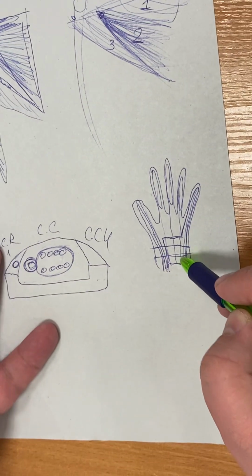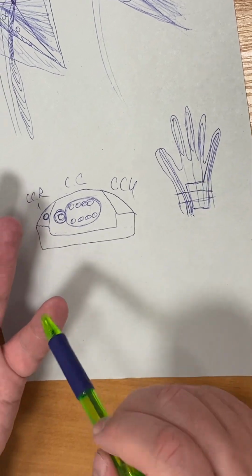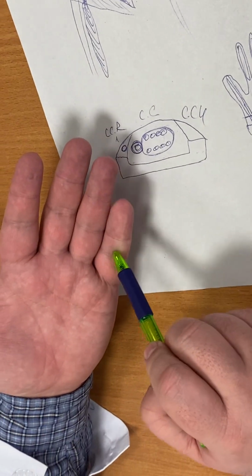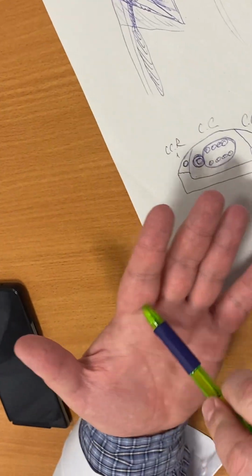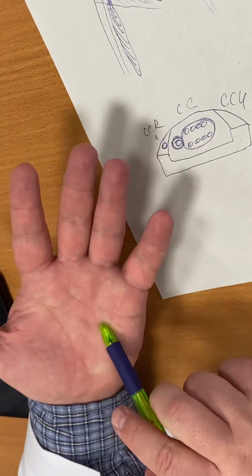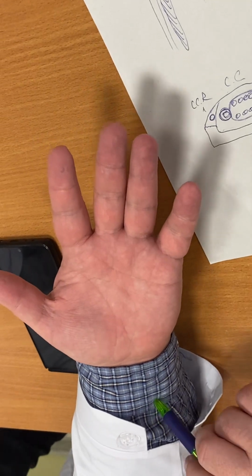That is a large problem, because in this case it will be phlegmona not only in the region of the finger, but phlegmona of the whole hand and phlegmona of the forearm.